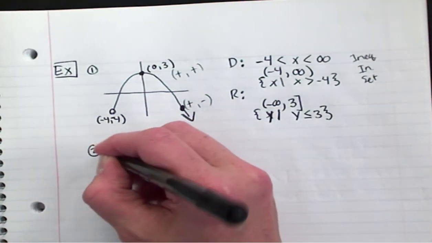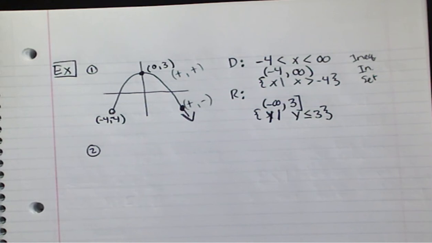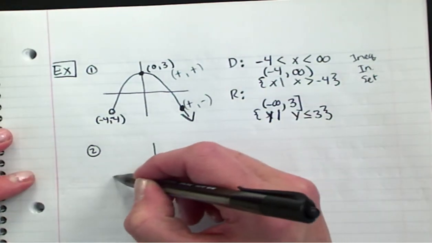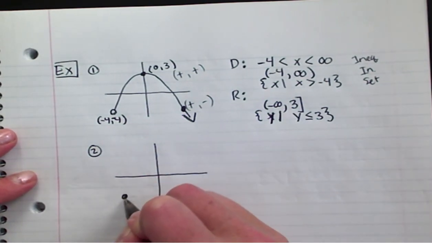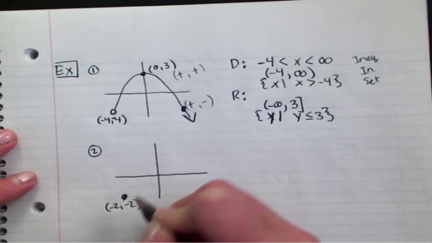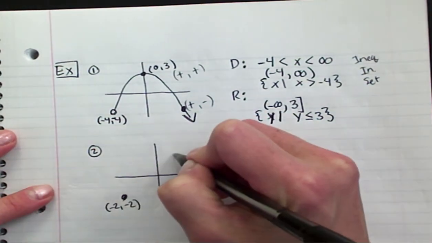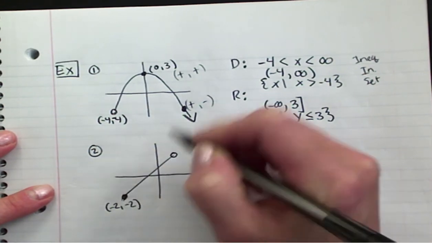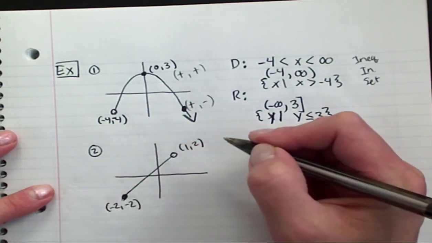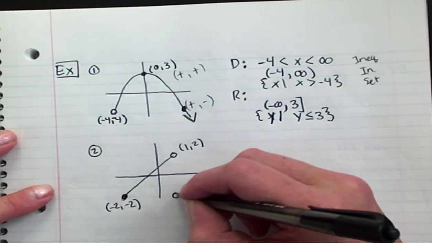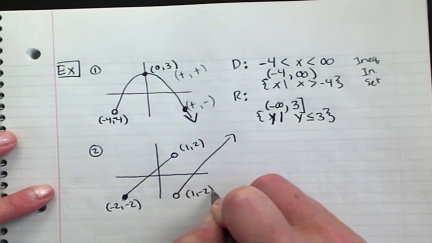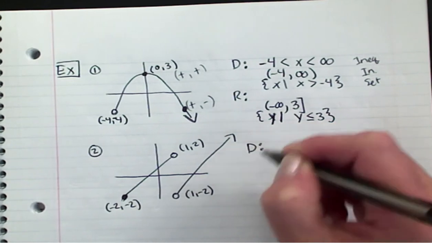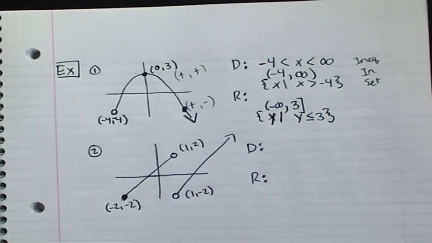Okay, second picture. This is your last picture. Same thing, domain and range, both notations. Try doing the vertical line test for the domain.